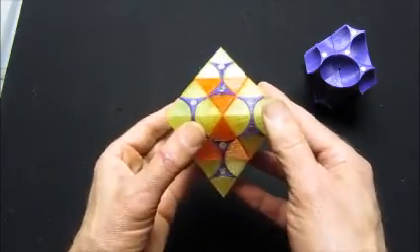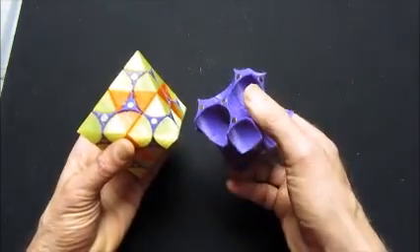And now that forms your octahedron, like you saw here originally.